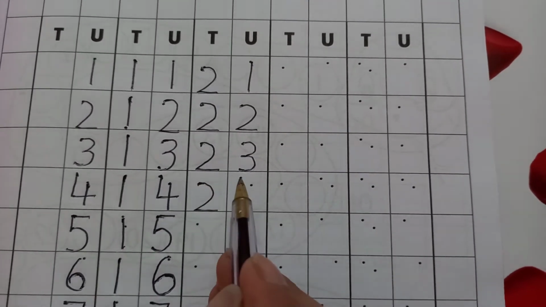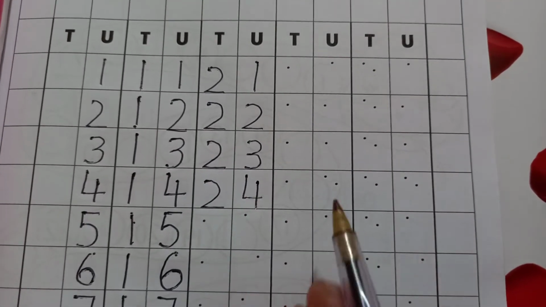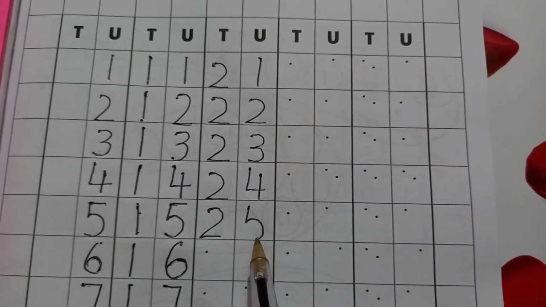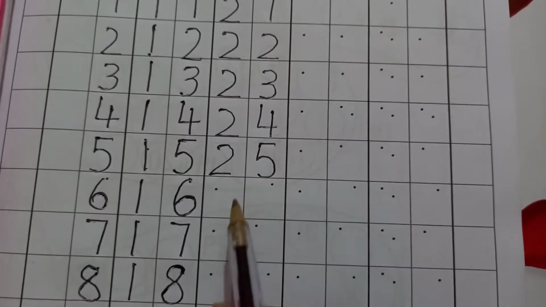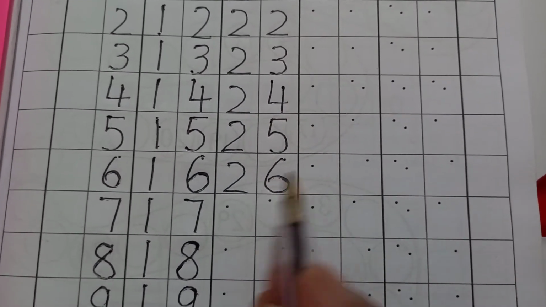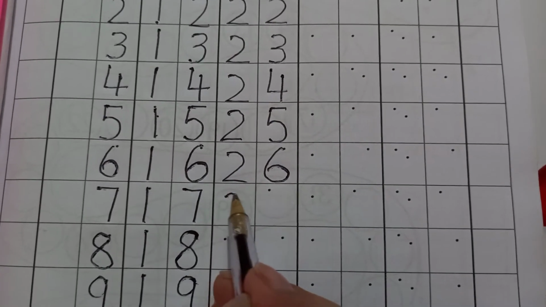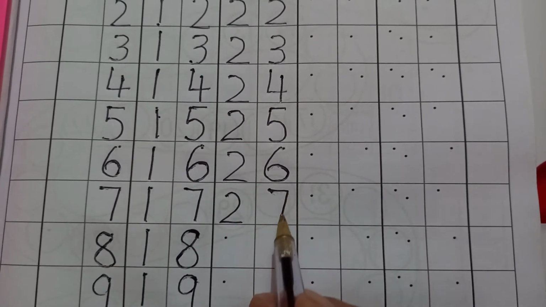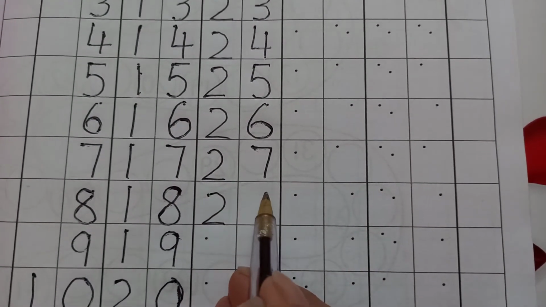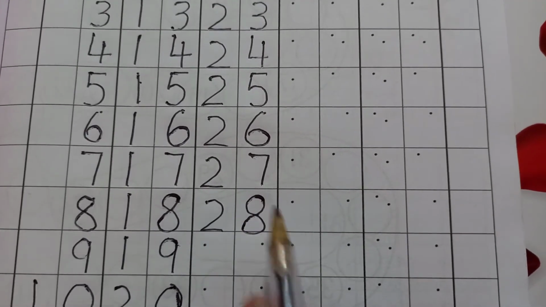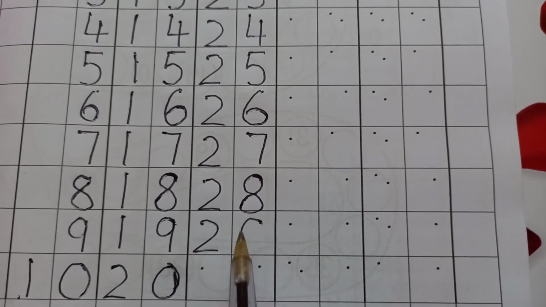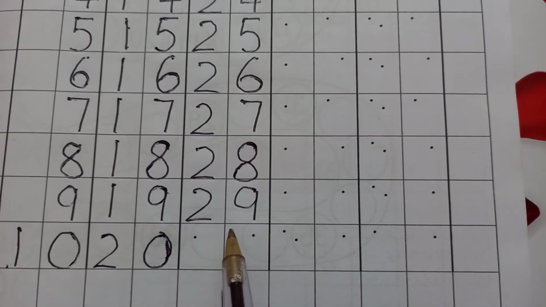2, 4, 24. What comes after 24? 2, 5, 25. What comes after 25? 2, 6, 26. What comes after 26? 2, 7, 27. What comes after 27? 2, 8, 28. What comes after 28? 2, 9, 29. And what comes after 29?